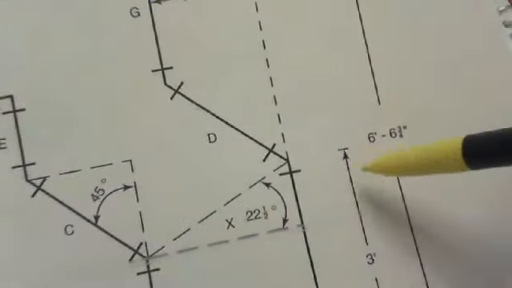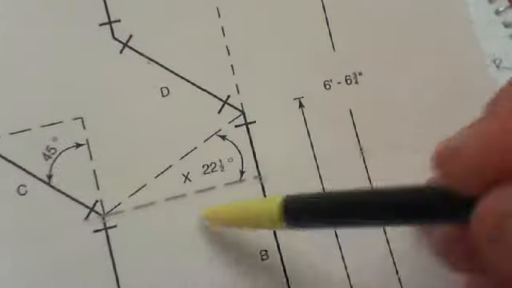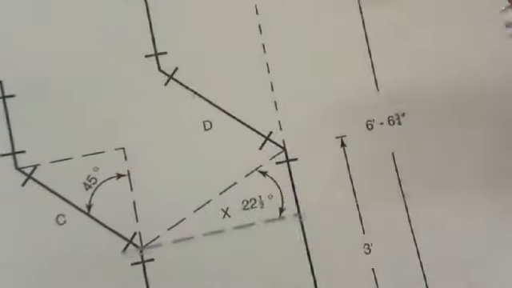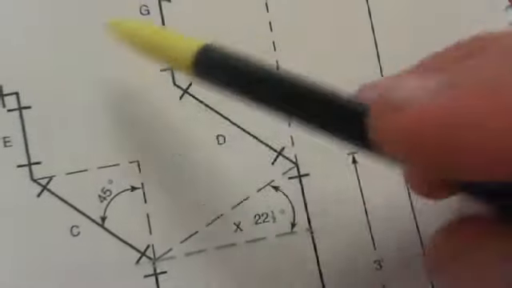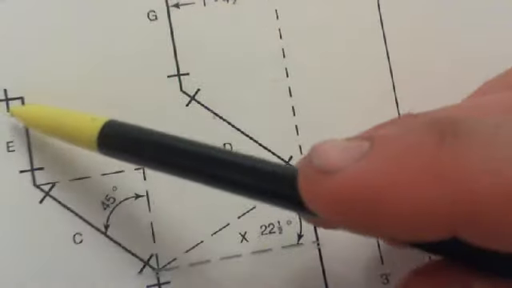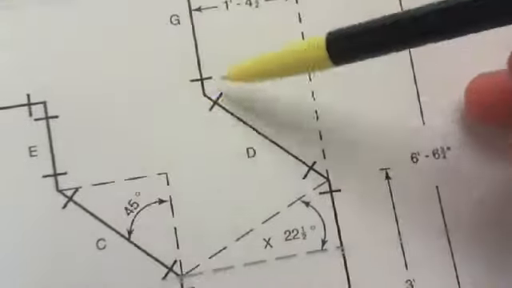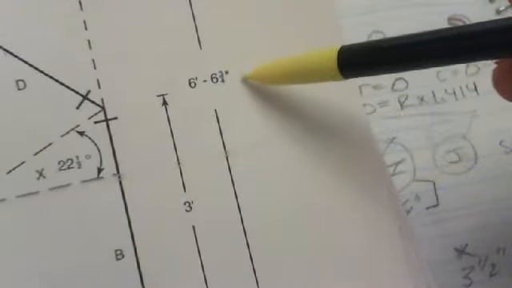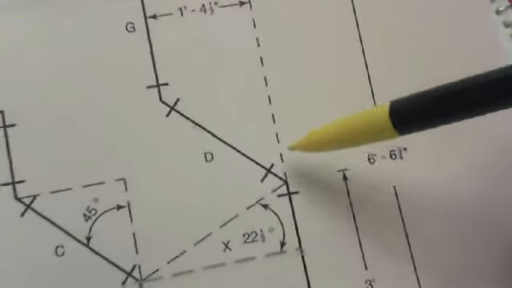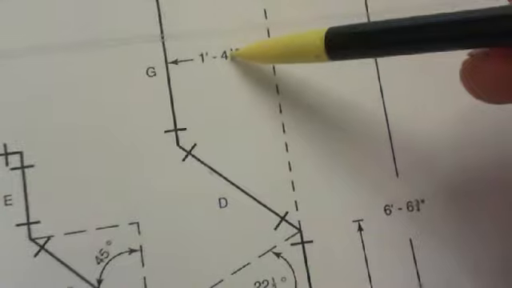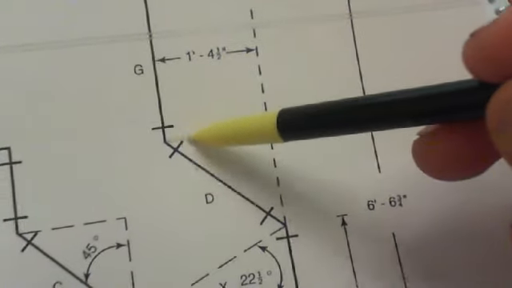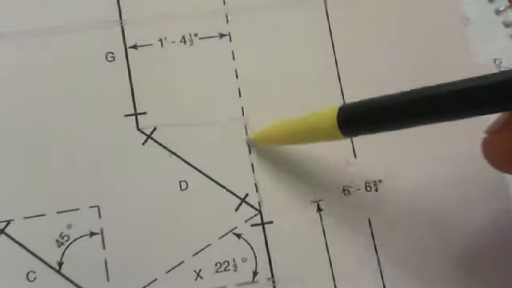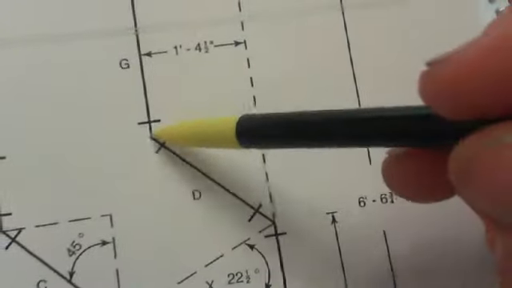They were parallel beforehand and they're parallel after. Then going up here we get G. For G, what I did was take the 6 foot 6 3/4 inches minus 3 foot minus this 1 foot 4.5, because A and O are equal in a 45-degree triangle. So it got me right to there, and that gave me G.